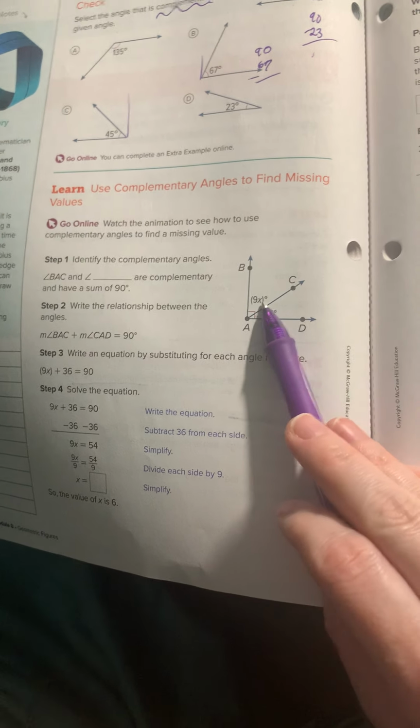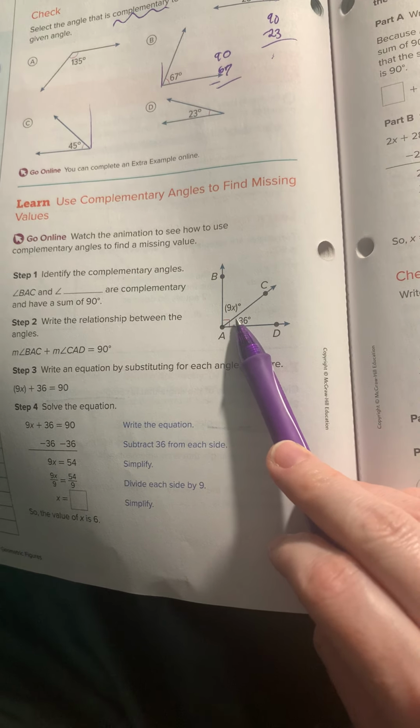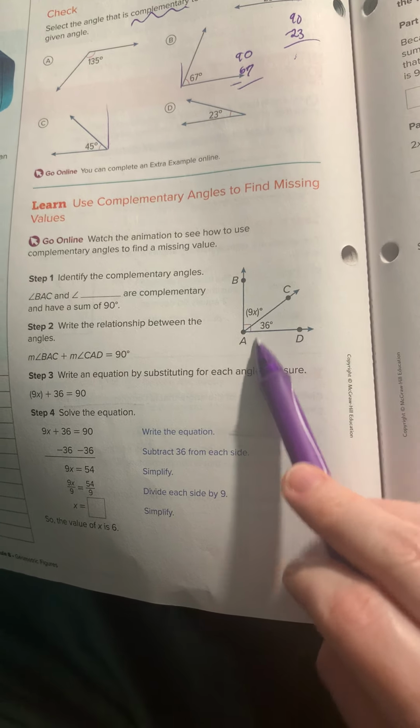Now, if it gets difficult and we're talking about all these extra things here, again, if it's too much, don't worry about it right now. Just try and get the understanding of the vocabulary down. Adjacent, vertical angles, supplementary and complementary. Okay, if you're able to do this extra work, cool.